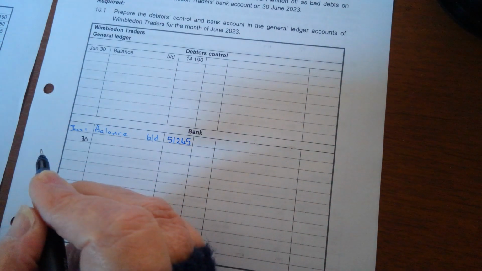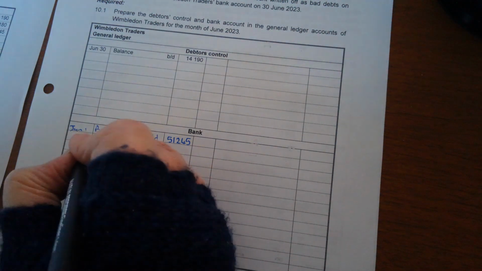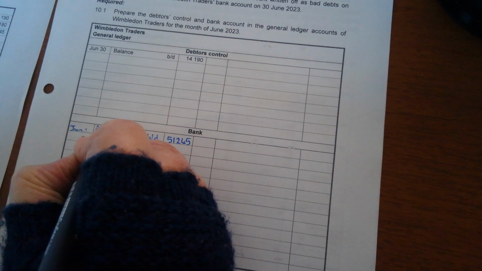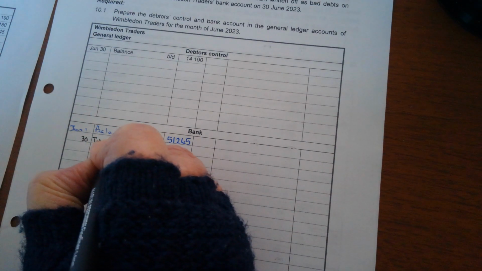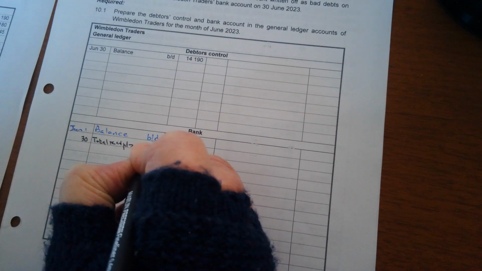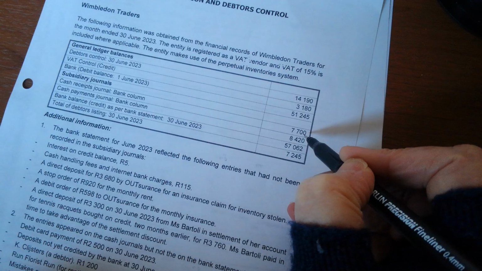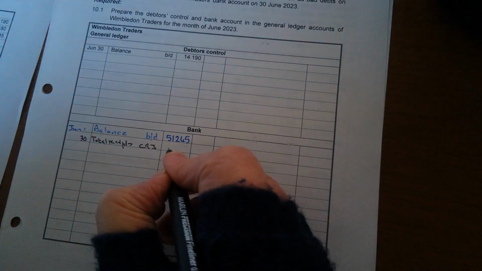So it means that we will indicate that this is our total receipts during the month. This information is taken from the cash receipts journal, and the total amount is 7,700.